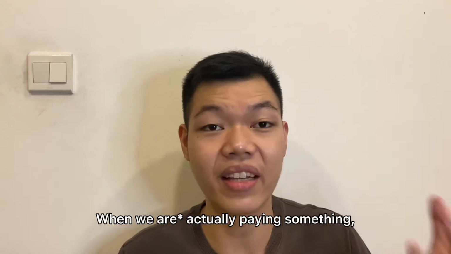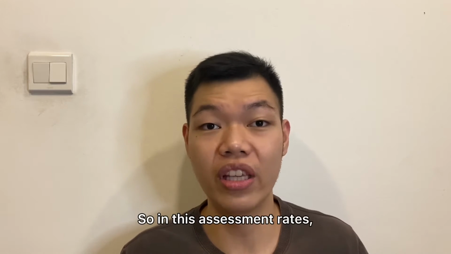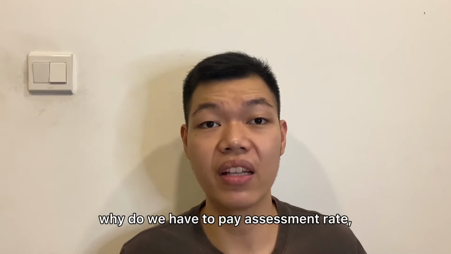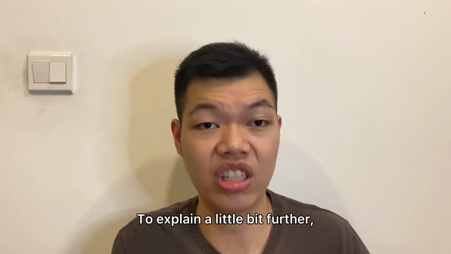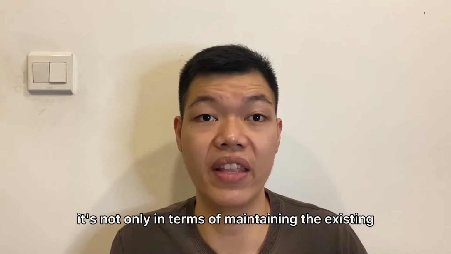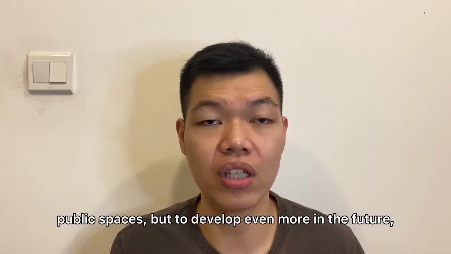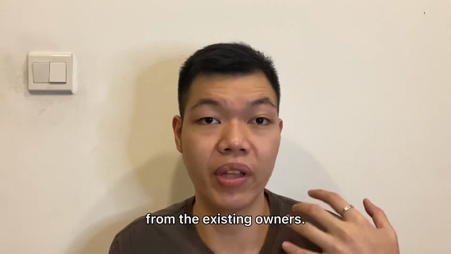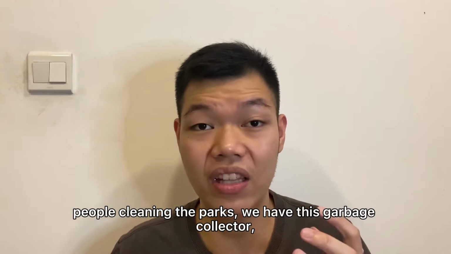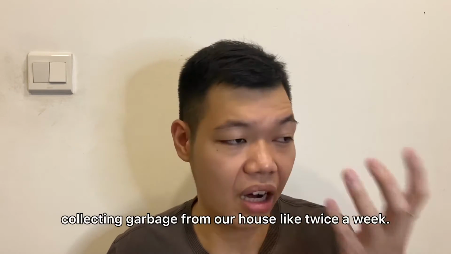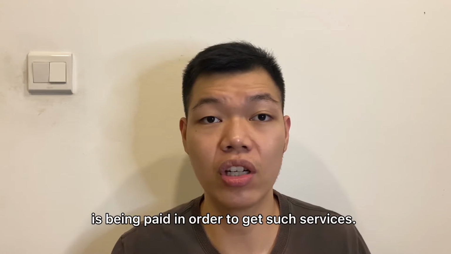When we are paying something, we definitely want to know what it is used for. Why do we have to pay assessment rate? It's actually for the council to maintain the public spaces for us. To explain a little further, it's not only maintaining the existing public spaces, but also developing even more in the future with the assessment rate collected from existing owners. For example, sometimes we see people cleaning the parks. We have garbage collectors collecting garbage from our house twice a week. These assessment rates are paid in order to get such services.